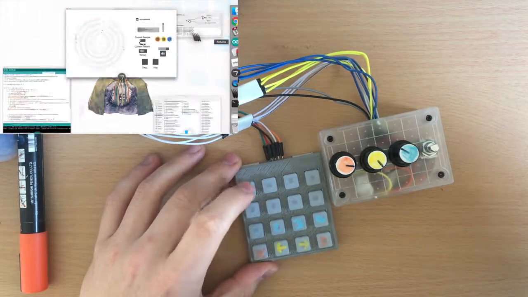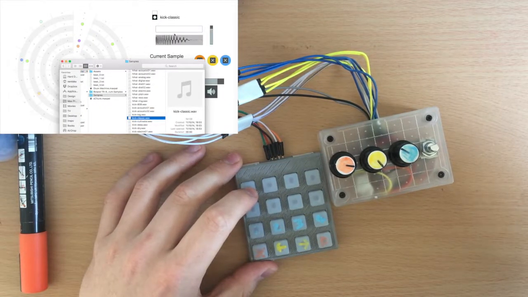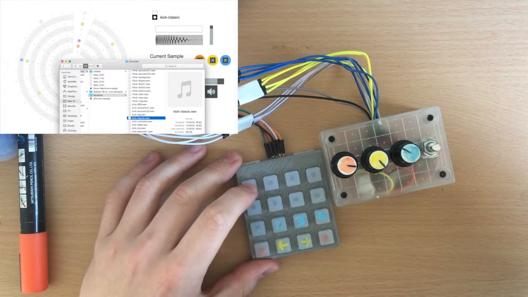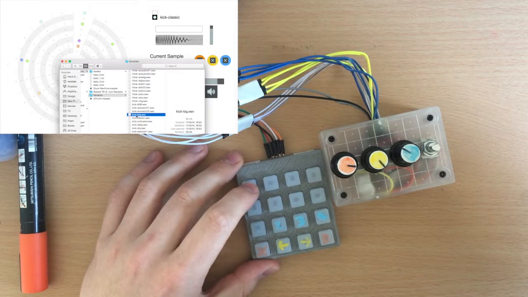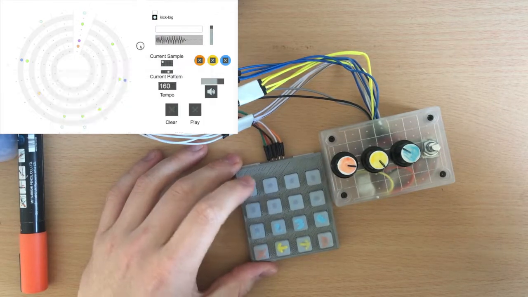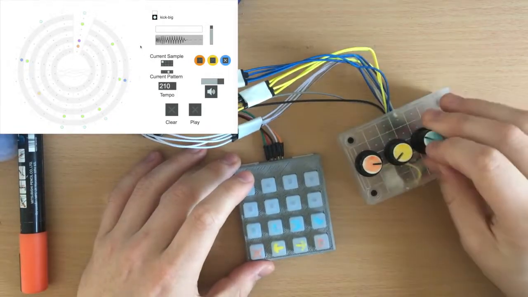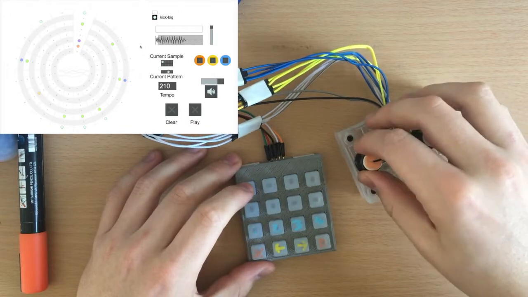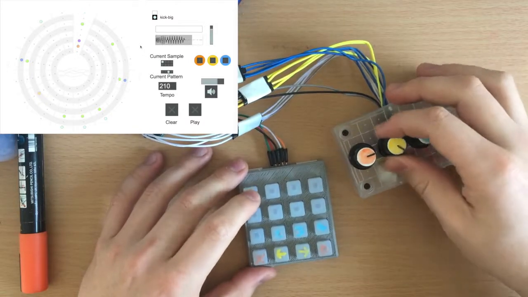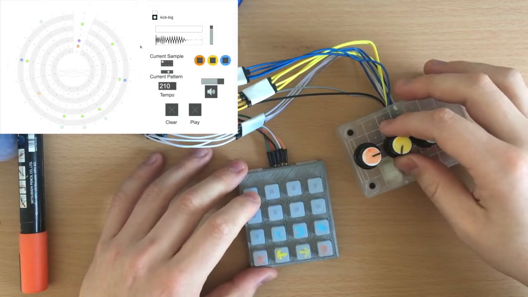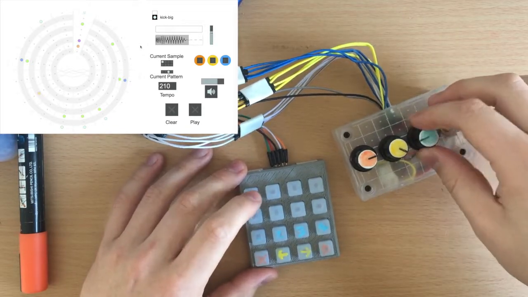So let's say we want a different kick. We can just drag maybe a classic kick straight into here. Maybe change it to a big kick, just like that. And if we click in these encoders, it'll let us edit parts of the sample. So we can edit the start and stop time of this kick. And we can also change the volume of this kick.